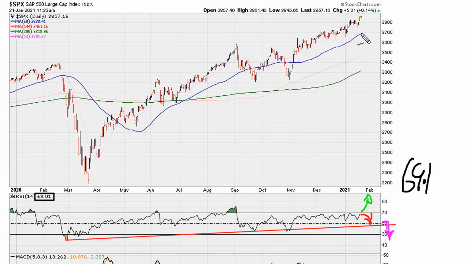And then we'll see what happens when it comes to the 50. It can bounce or break. We'll see what happens when it comes to the 200-day moving average. It can bounce up around here or break. And again, we don't know this until those situations are presented to us later on down the road.